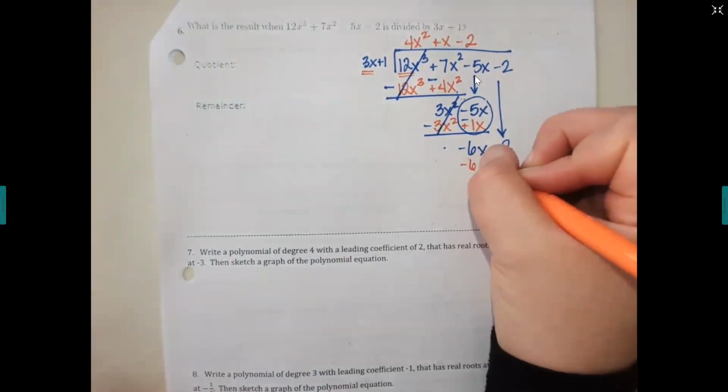Okay, last one of these. What do I times 3x by to perfectly match a minus 6x? Negative 2, very good. Negative 2 times 3x is a negative 6x. Negative 2 times 1 is a negative 2. But then remember, I got to flip-flop those signs, which means this goes to a plus and a plus. Negative 6, positive 6 crosses out. My remainder would be 0.